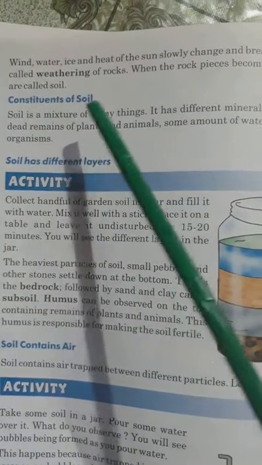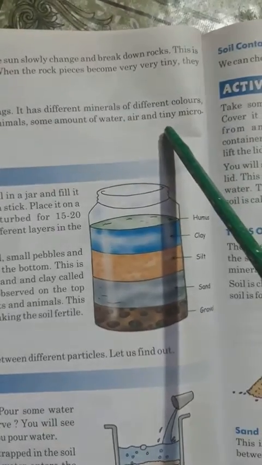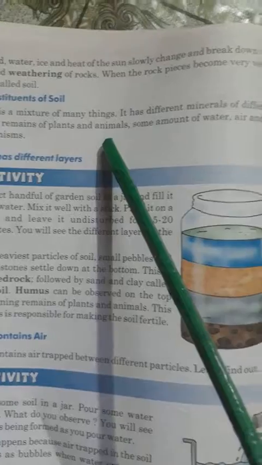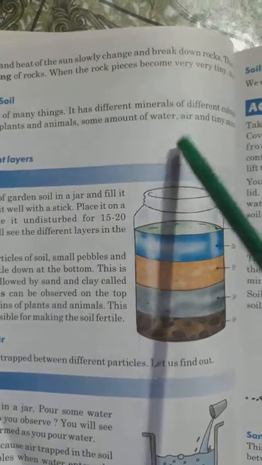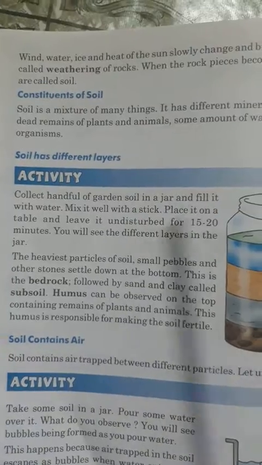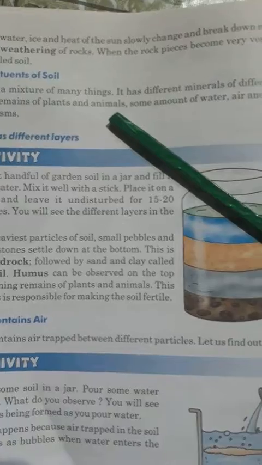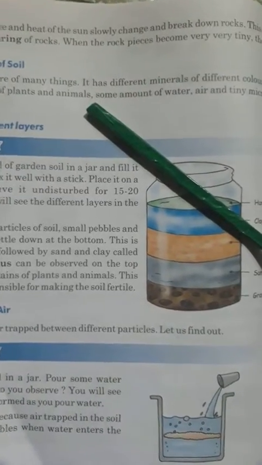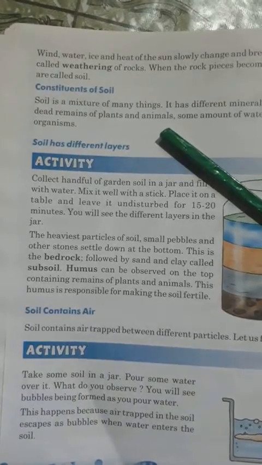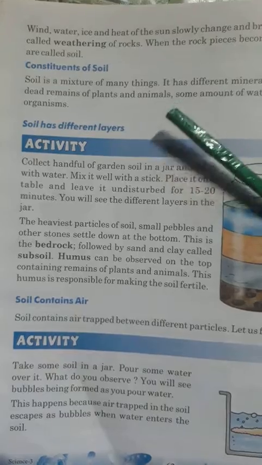All right, now constituents of soil. Soil is a mixture of many things. It has different minerals of different colors, remains of plants and animals, some amount of water, air and tiny microorganisms. Okay, so here it says soil is a mixture of many things. And under this, the minerals have different colors. As we can see, when you travel to different places, you can find soil.